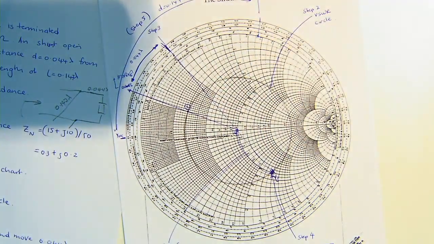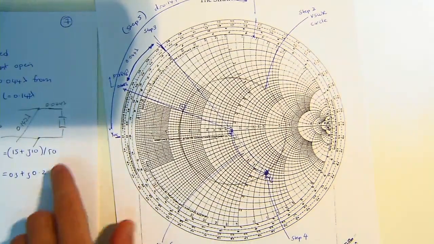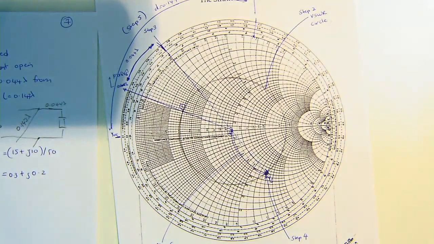So we've calculated the admittance, but the question never asked for that. I was just asking you. Okay. We said that this load was connected via a transmission line which was of length 0.44 lambda. So what do I do?